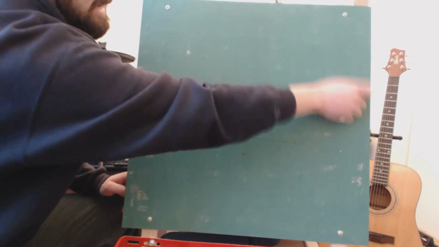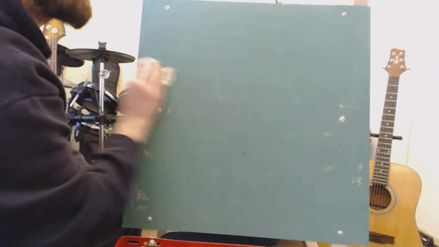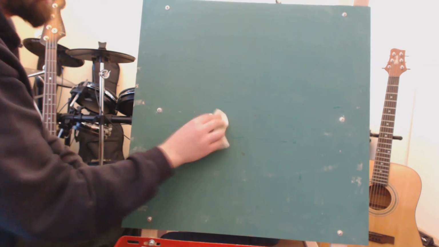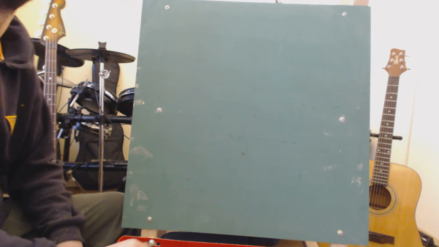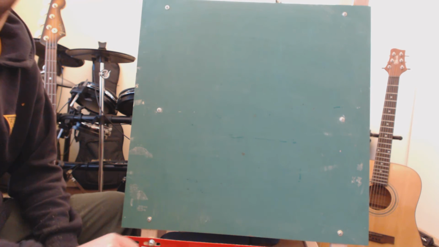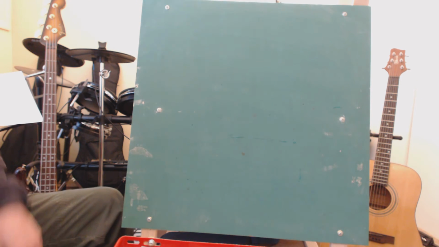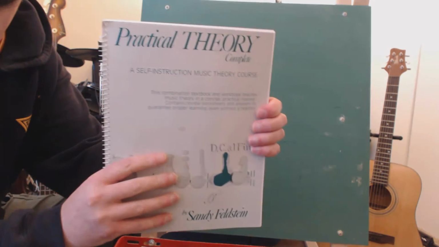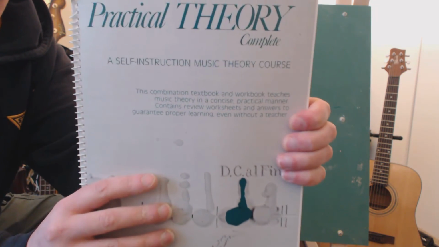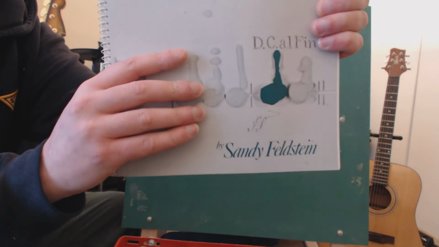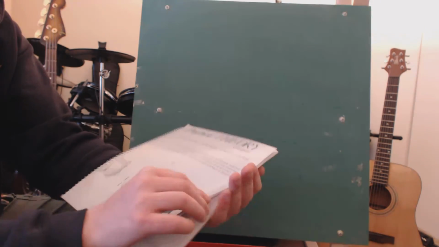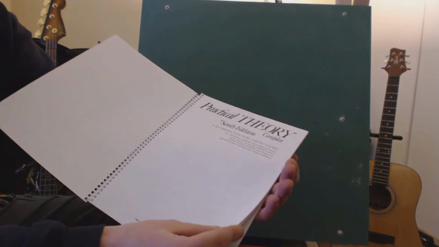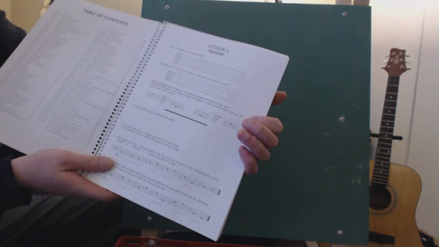And this is for any instrument at all. You can play the guitar, the piano, the clarinet, the violin. If you understand music theory, and I highly recommend this book, Practical Theory by Sandy Feldstein. Just a very good book, will break you through the beginning and onto the more complex stuff.